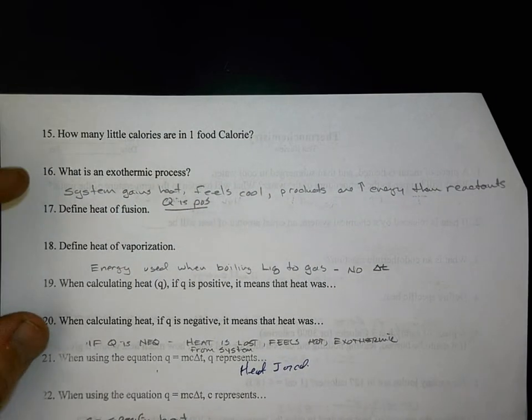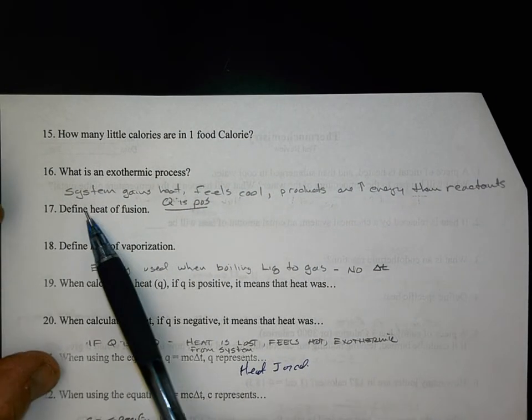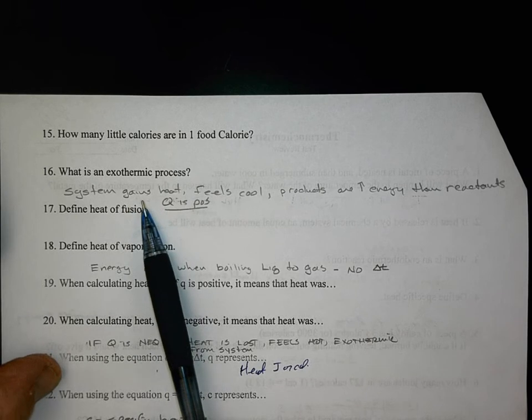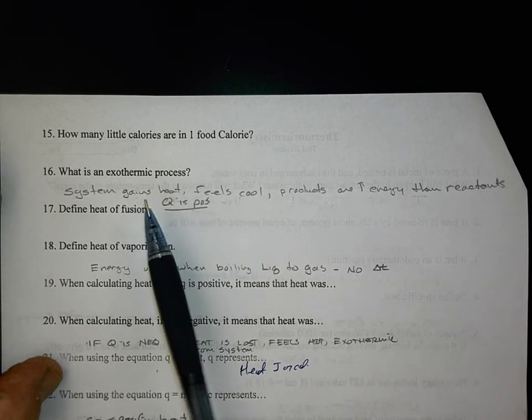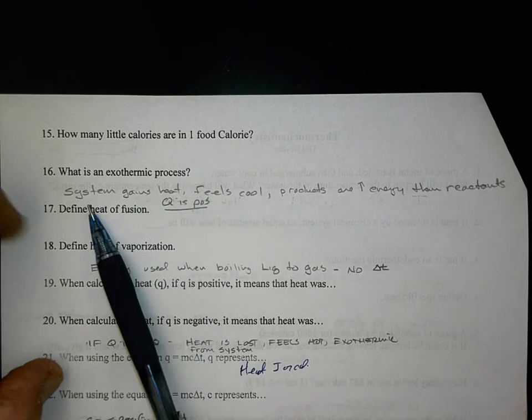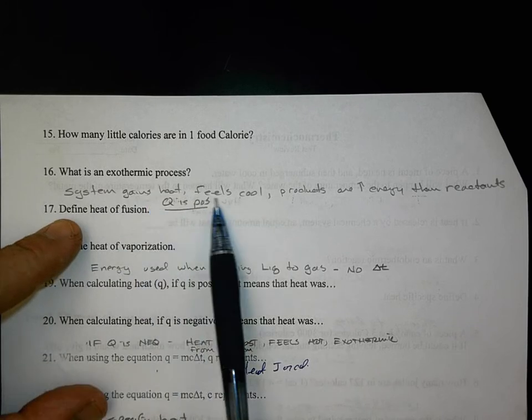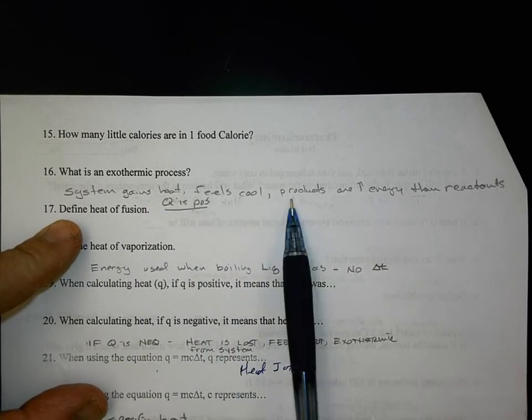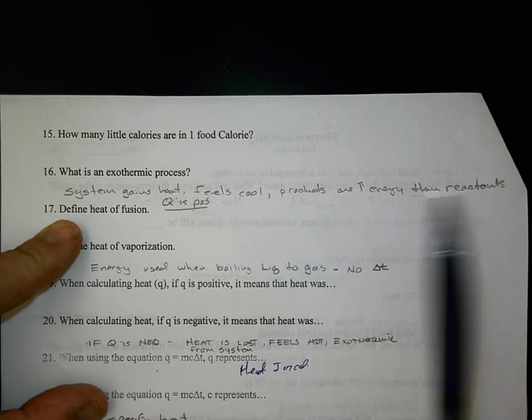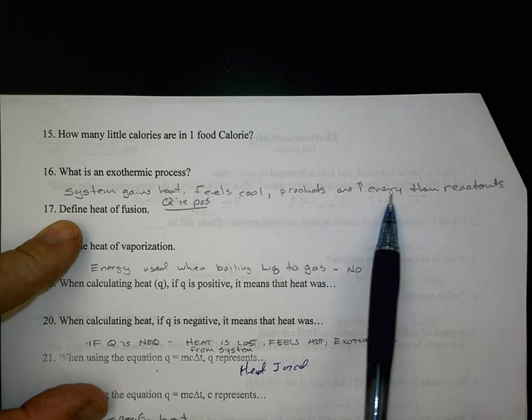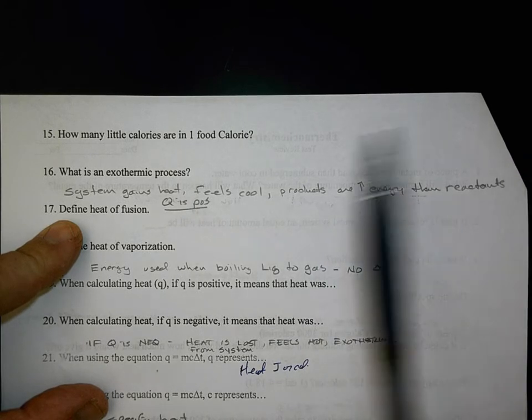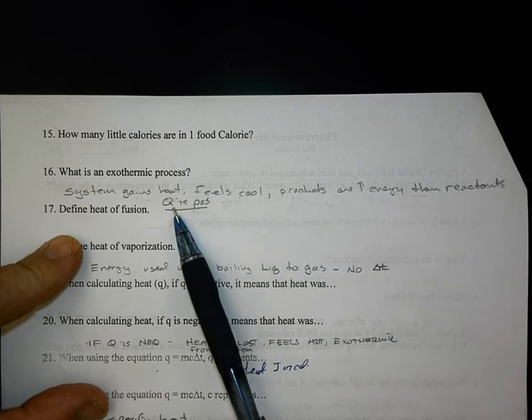What is an exothermic process? This is when the system gains heat and the surroundings are losing heat. So the system gains heat. It'll feel cool if it's a reaction. The products of the reaction, if it's a chemical reaction, are at a higher energy level than the reactants. That means energy had to go into it. It'll mean the Q is positive.